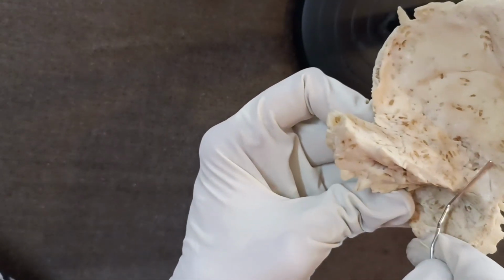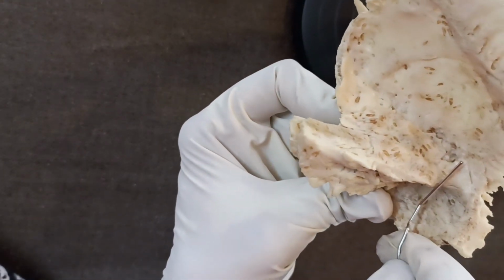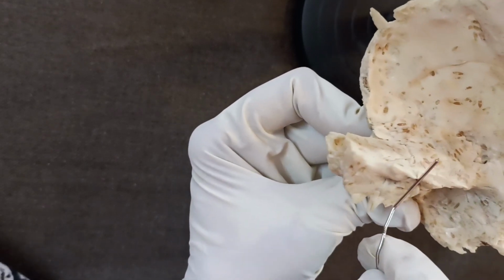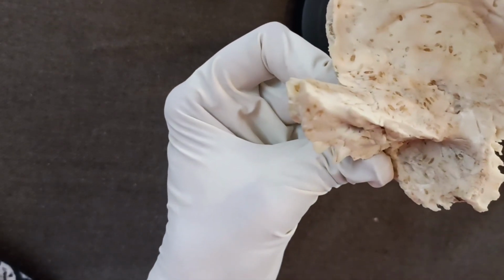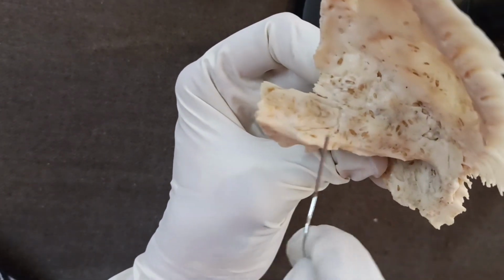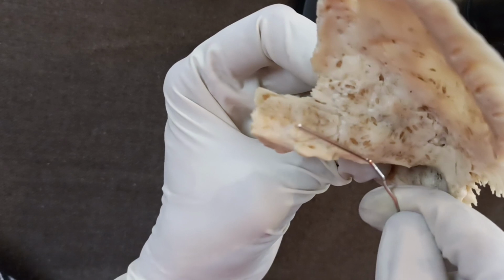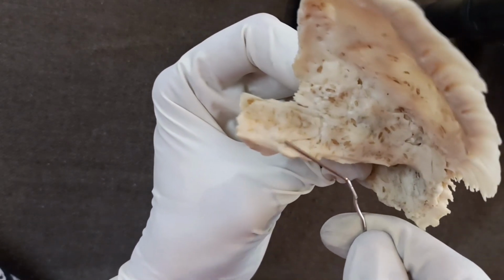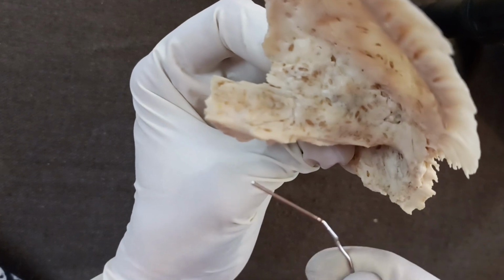This is the superior border. This is the longest border, and it gives attachment to the lateral border of the tentorium cerebelli. Here you could see one groove is present. This is for the superior petrosal sinus.